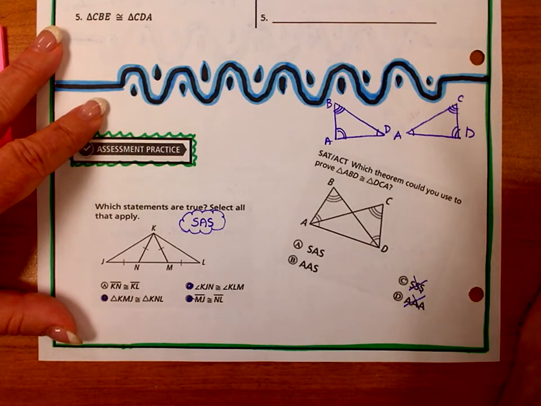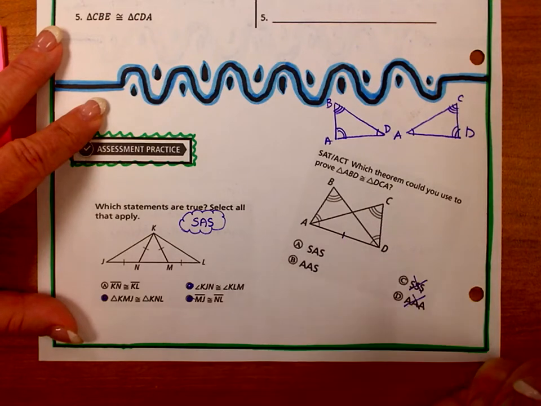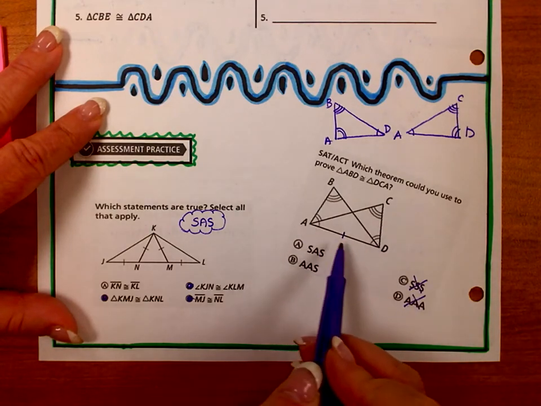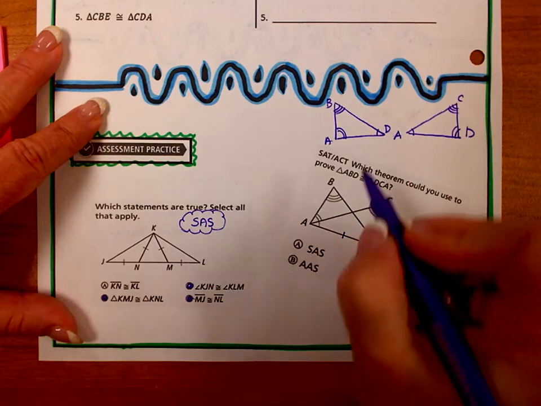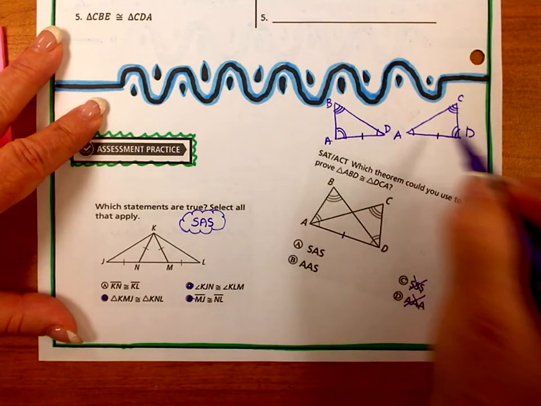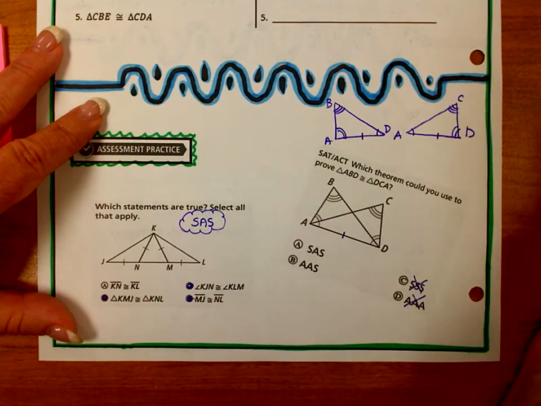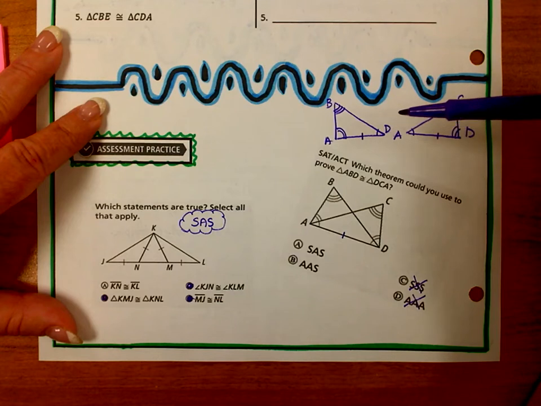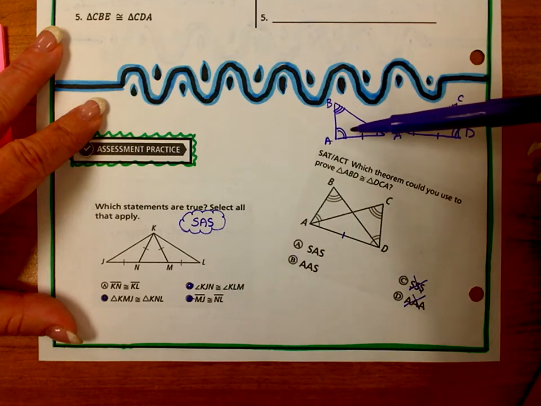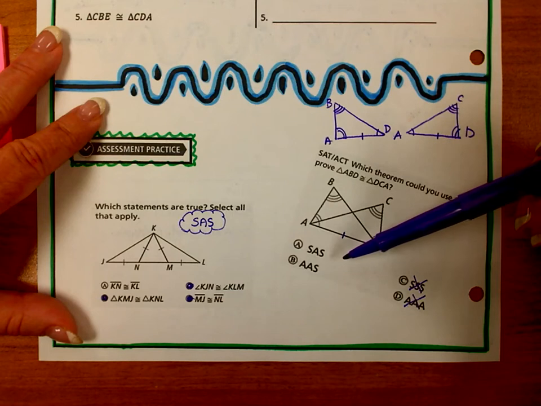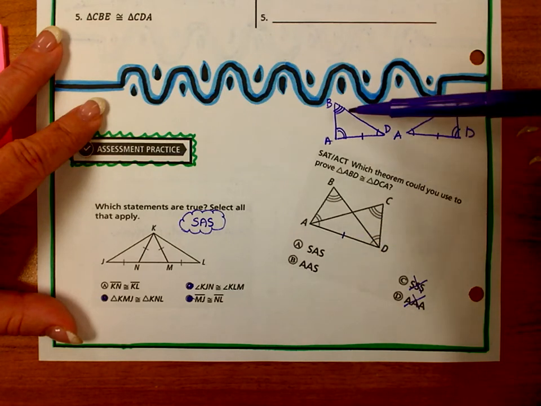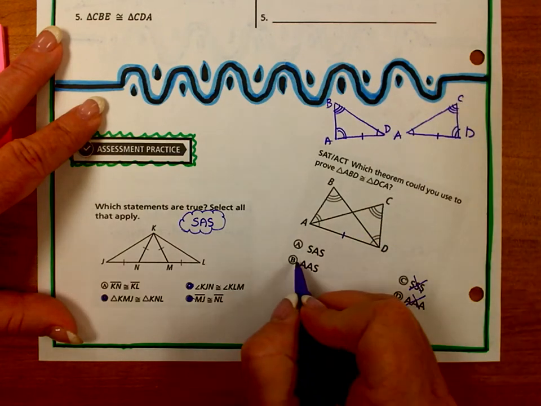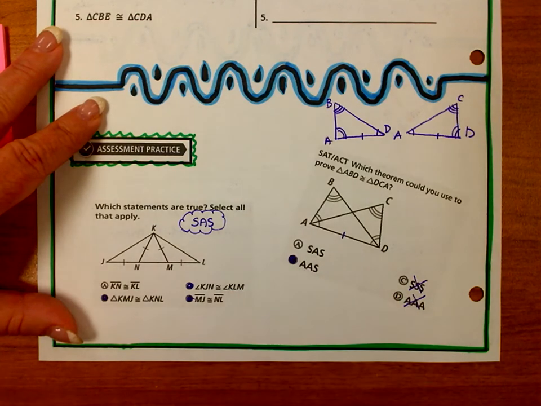Now, something else that we have is this line right here. AD is congruent to AD by the reflexive property. So we can say this is congruent right here and right here. And so we have a couple different things that we can use here. We can use angle, side, angle, but that's not one of our choices. Or we can use angle, angle, side. So for this answer, the best answer is going to be angle, angle, side. Okay, that's all we have.